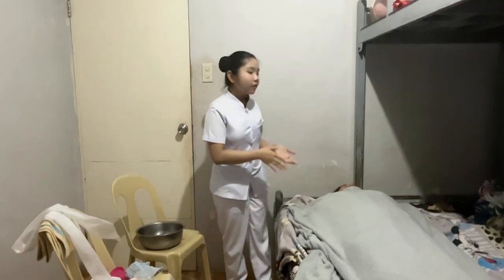After that, I will ask for permission and explain to my patient's relatives that I am going to perform post-mortem care for my patient, to relieve their anxiety and ask for their cooperation. Assume that I did that. I will now ask my significant others if they wish to remain inside the room while the procedure is being done.